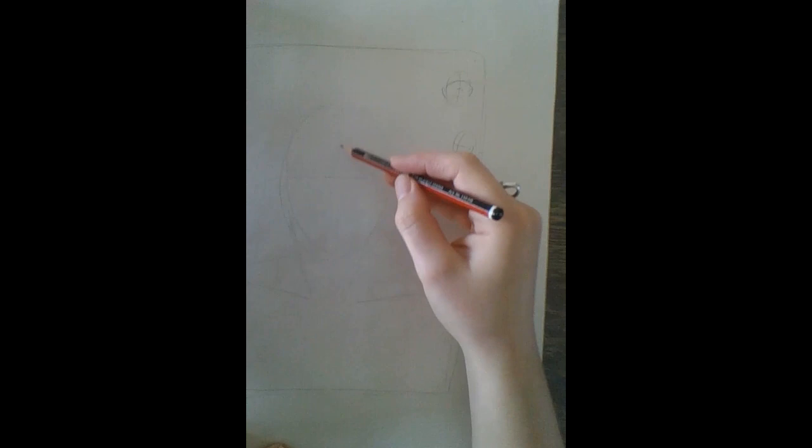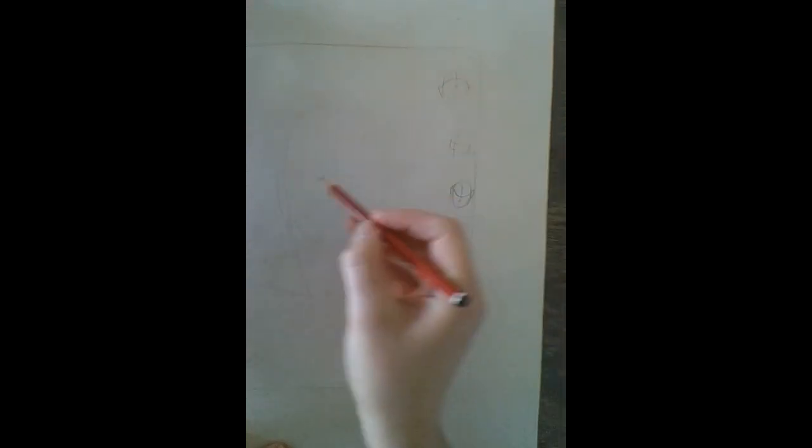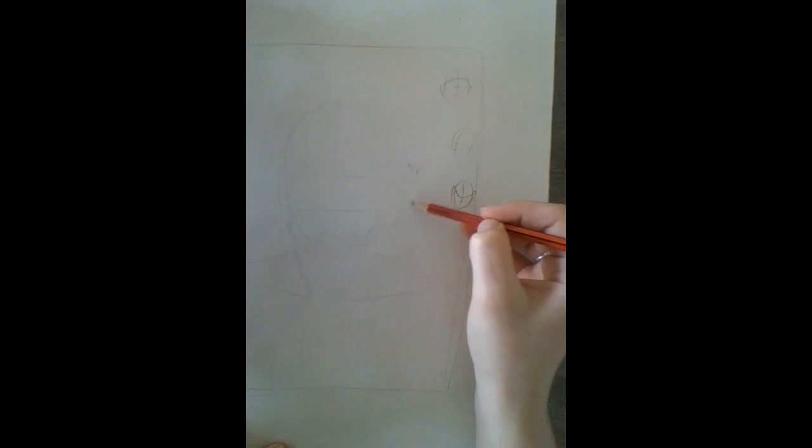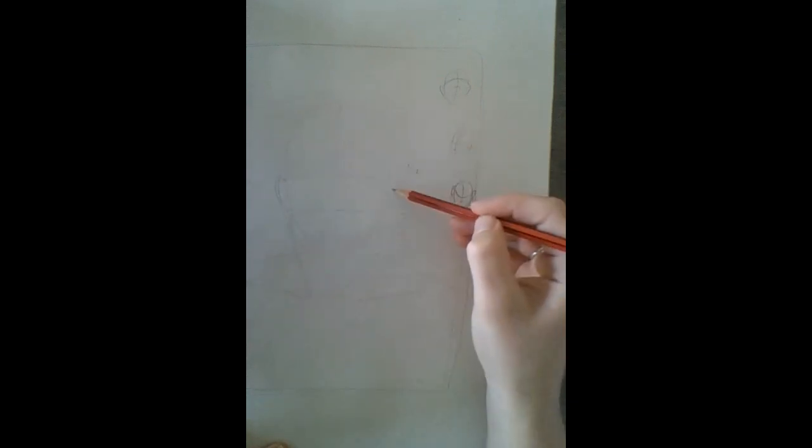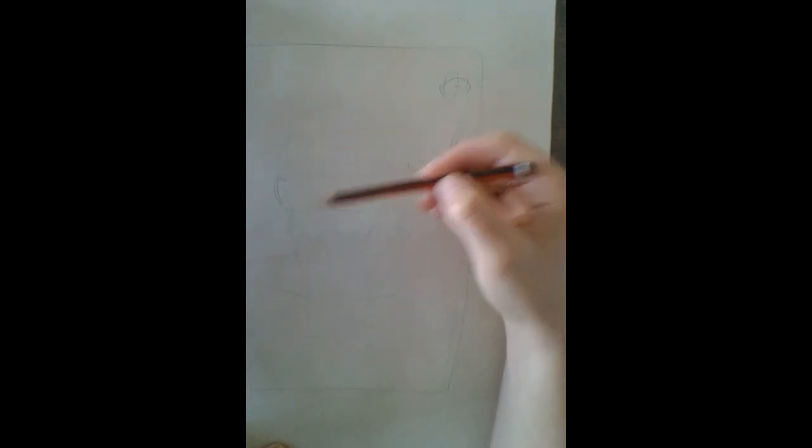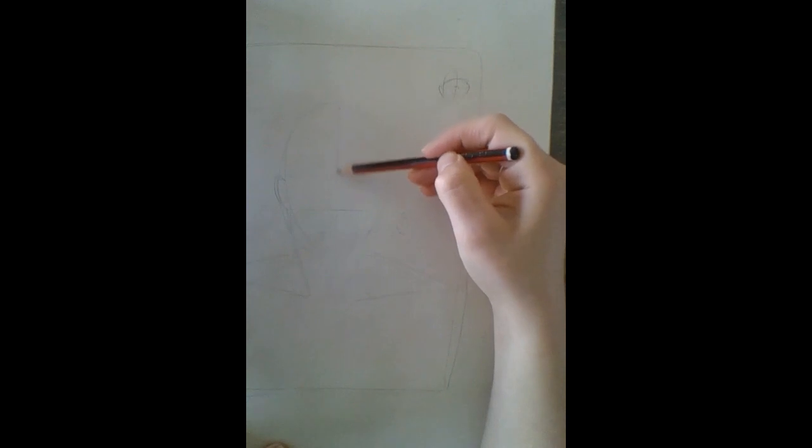So we've gone halfway like that, halfway like this. I can come halfway. This is a generalized portrait. Some people are not going to have these exact measurements of their features. You can sort of put a generalized ear in. So we've got that.